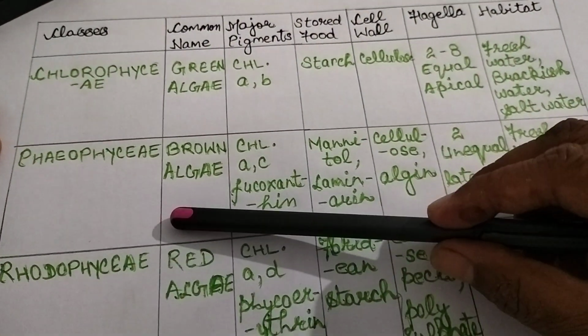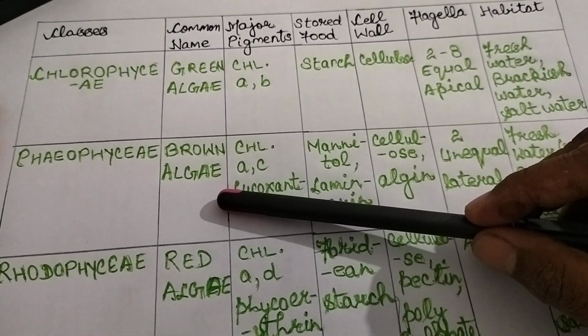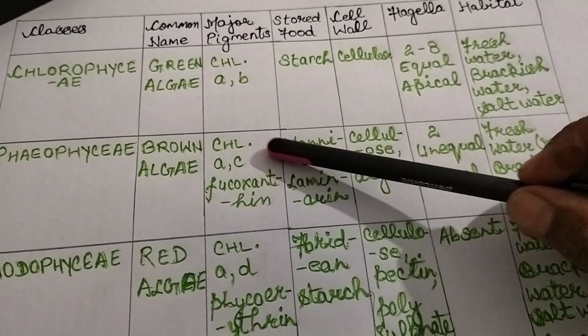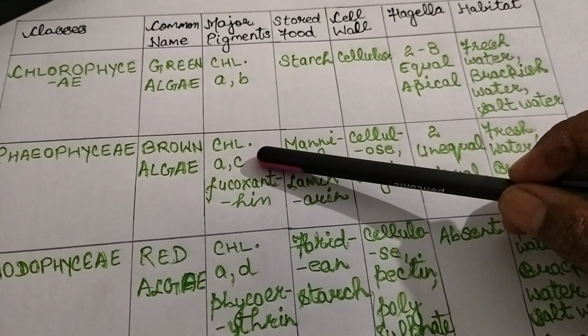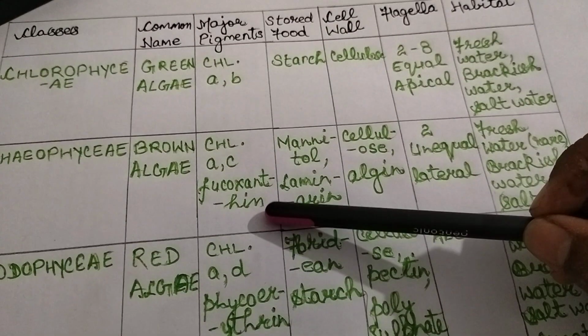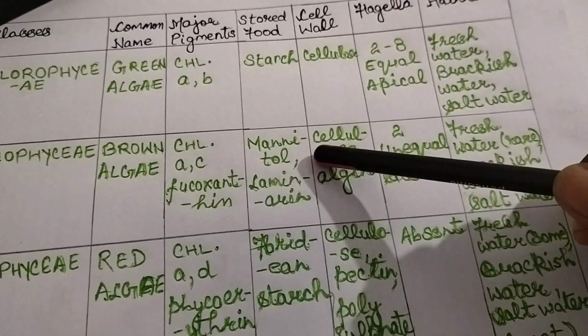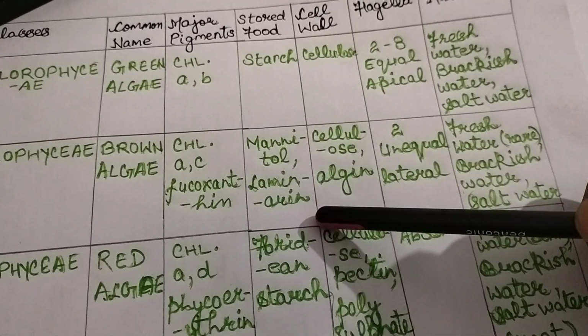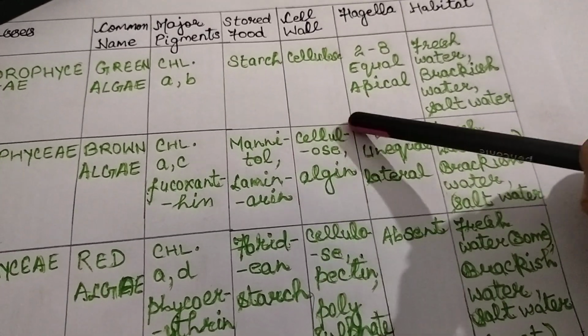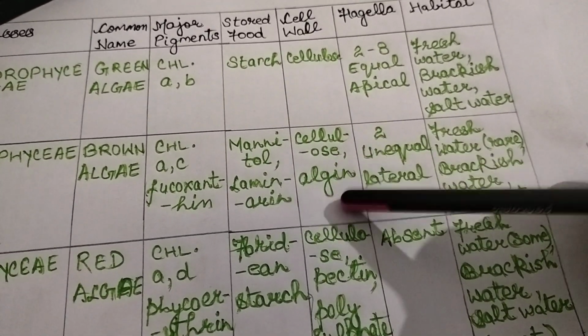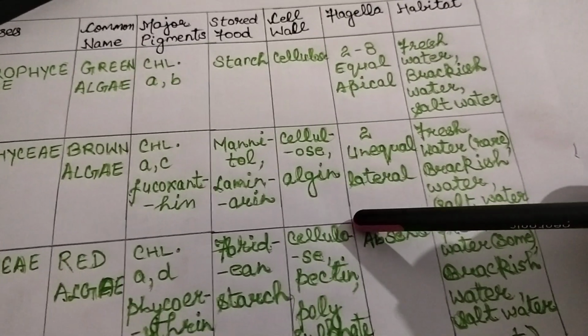Next class, Phaeophyceae, commonly known as brown algae. Major pigments are chlorophyll A and C and fucoxanthin, which gives them their brown color. Their stored food is mannitol and laminarin. Cell wall is made up of cellulose covered by algin.